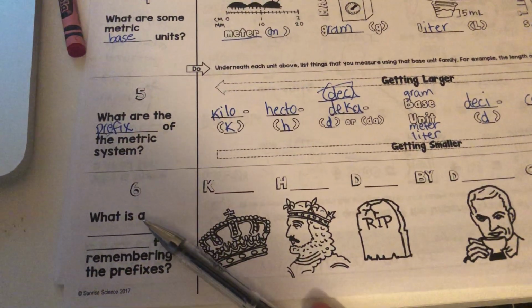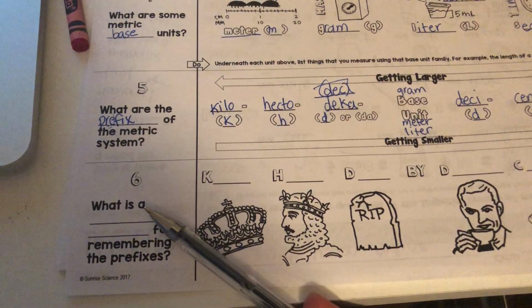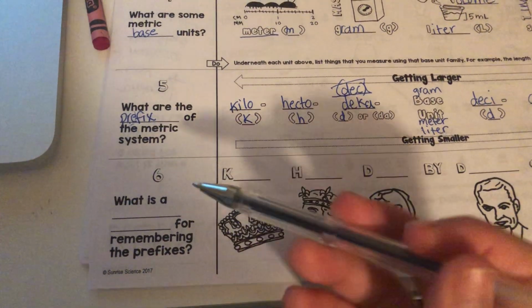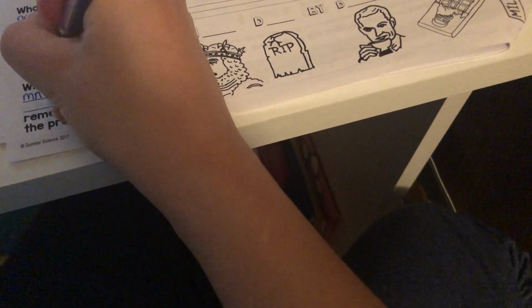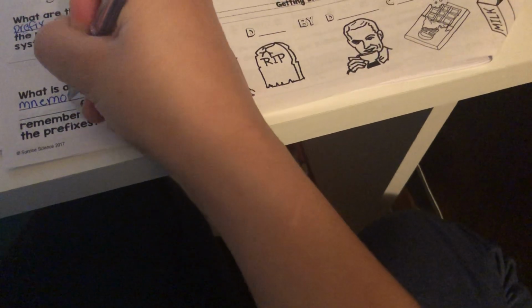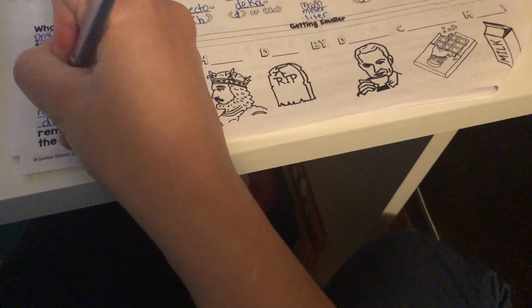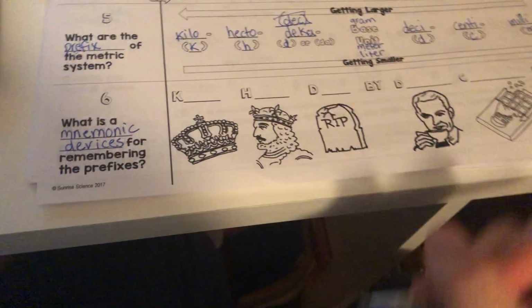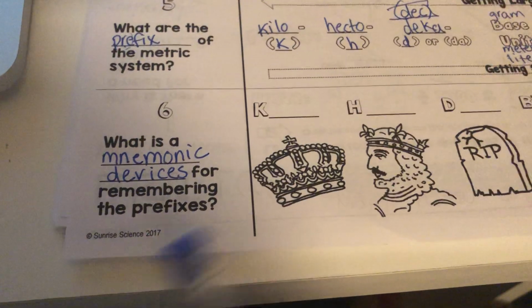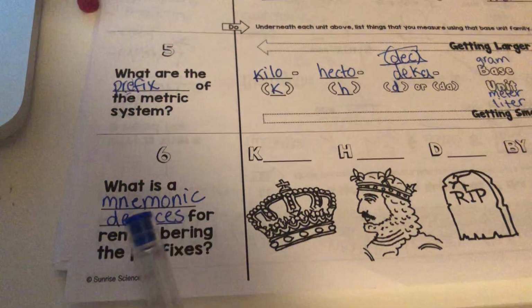Last, number 6, what is a mnemonic device for remembering these prefixes? Mnemonic, that is a cool word. Make sure you know how to spell it. If you haven't covered mnemonic devices, it's kind of like your Dear Aunt Sally. Remember that beautiful woman?